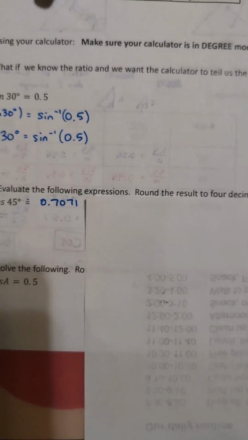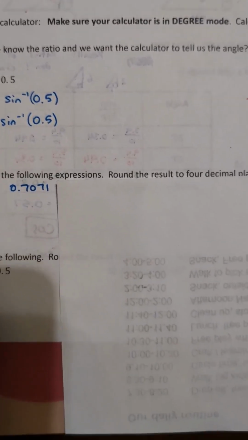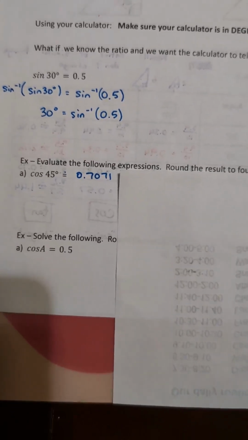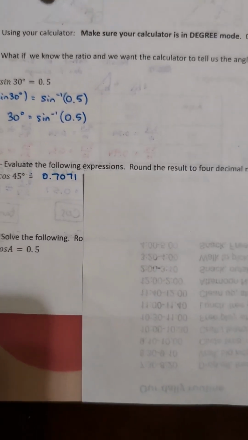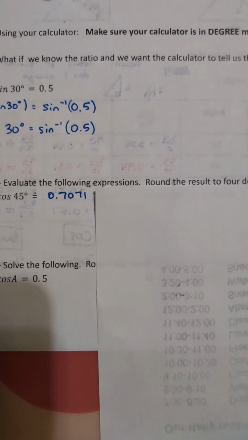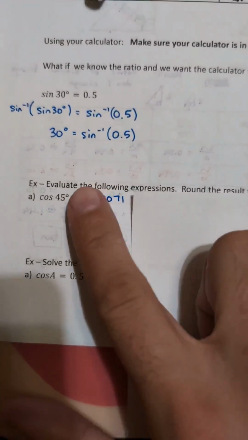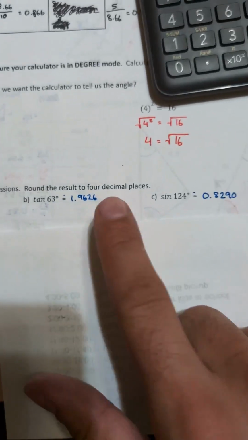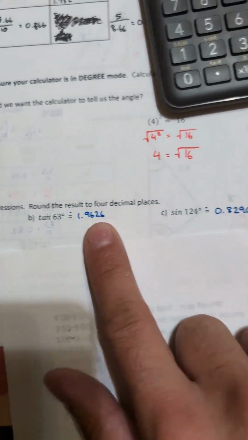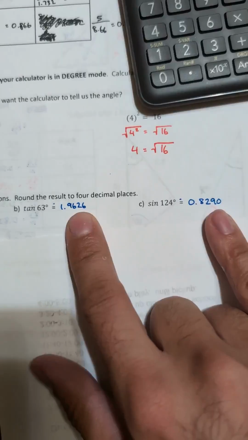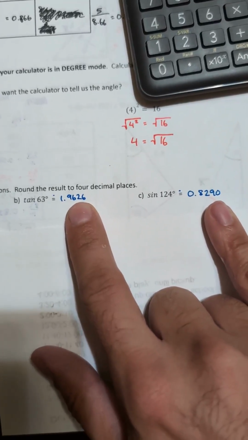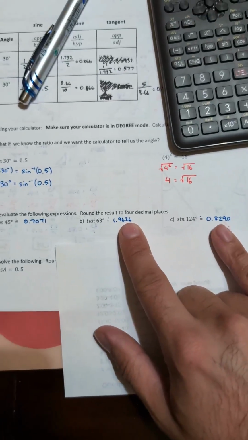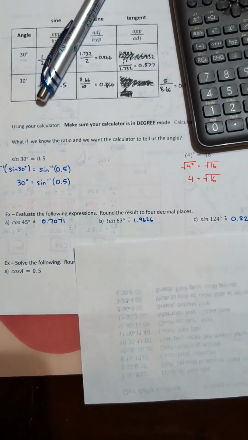But sending an email might be better since we don't come back together until Tuesday next week. And if you do send me an email, let me know what type of calculator you have and I can help. But cos 45 equals 0.7071. And if you use your calculator to calculate these other two, you should get 1.9626 and 0.8290. So just make sure you get those same 3 answers.